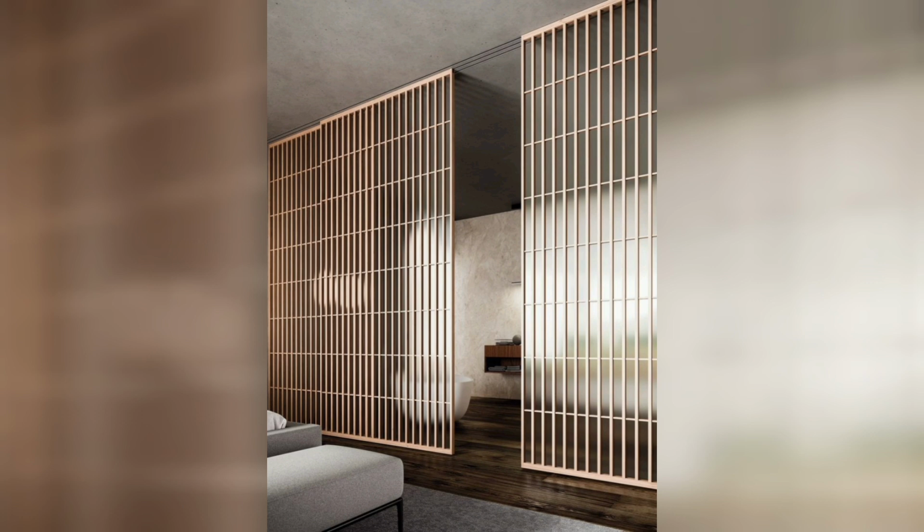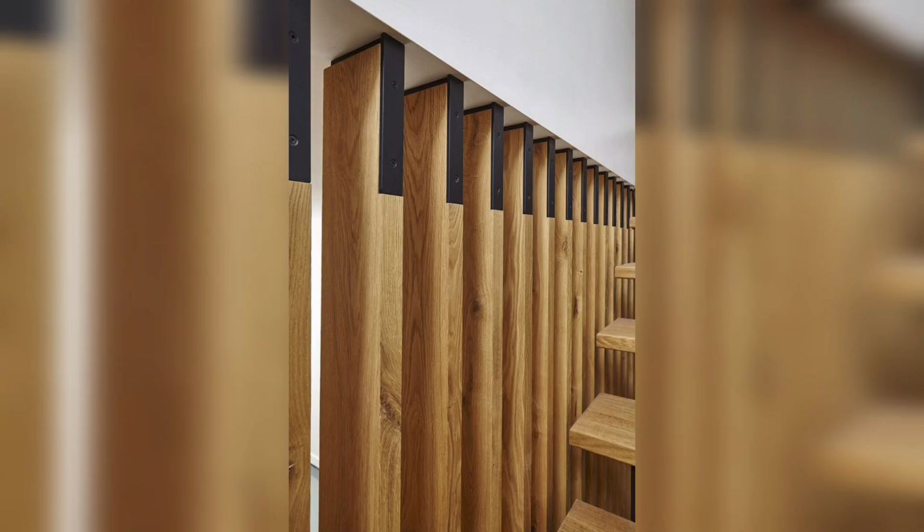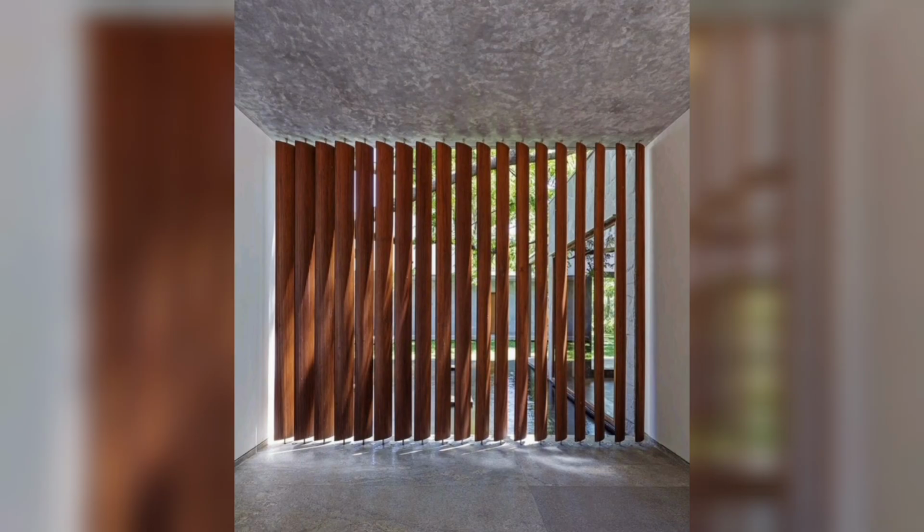One effective way to enhance the functionality of our living room is through the use of palette.